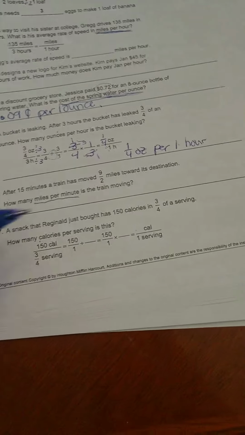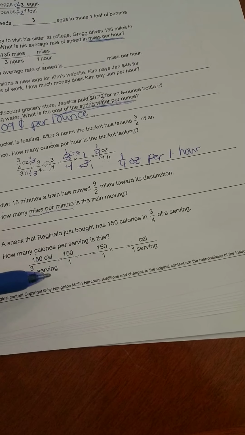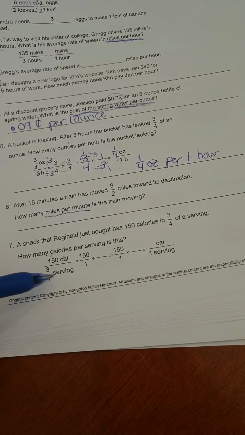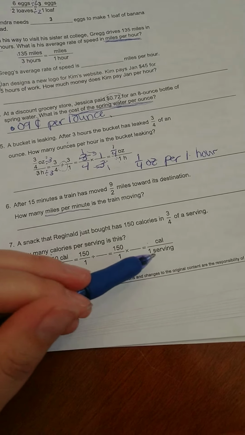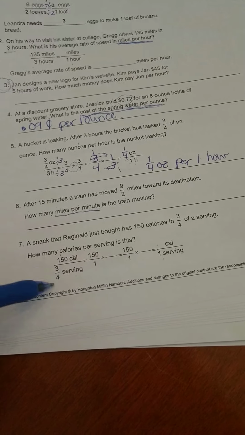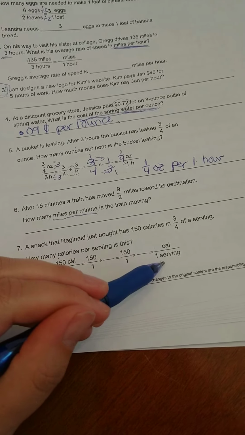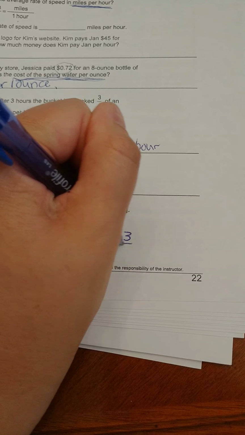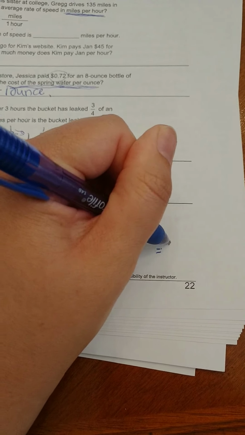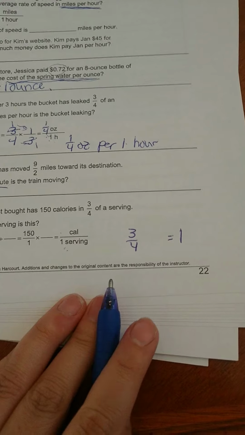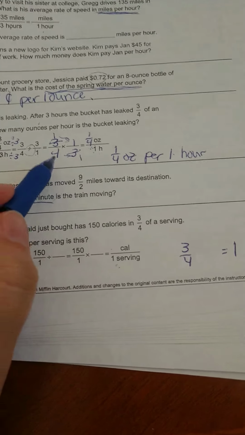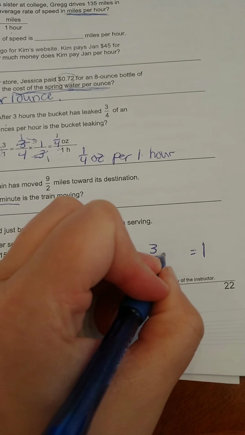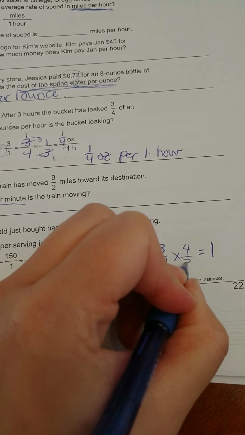Okay, so it's the same thing down here. Do not get confused. It says 150 calories per 3/4 servings. We want to know how many for just one serving. So how do we get from 3/4 to just 1? You're going to take your 3/4. You want to get to 1. How do we get that? Well, how do we get it up here? We always want to multiply by the reciprocal.